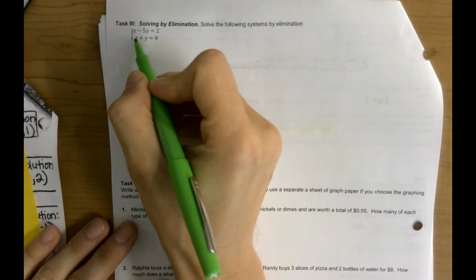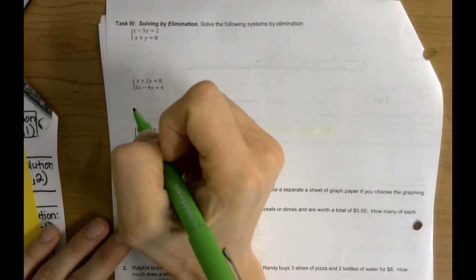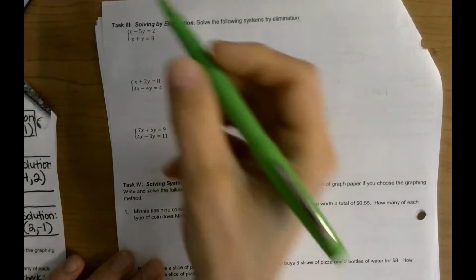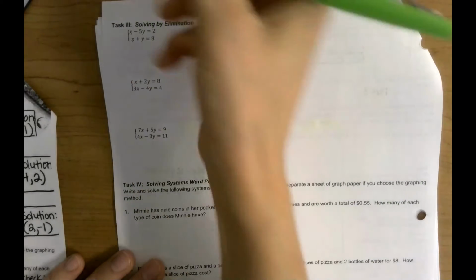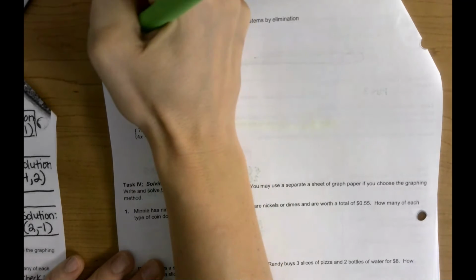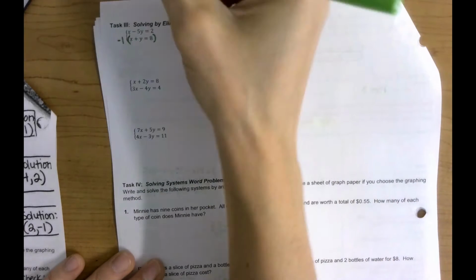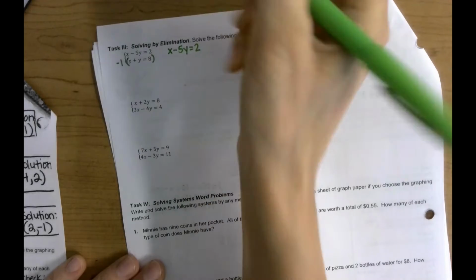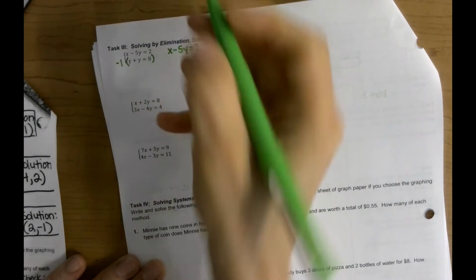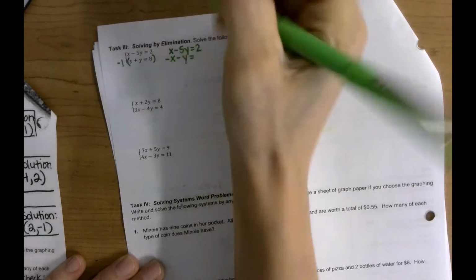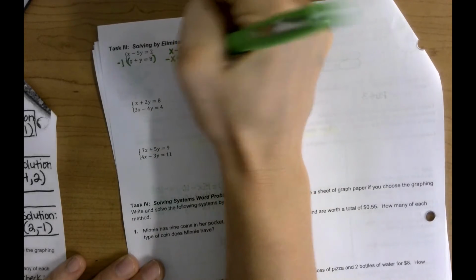All right, well, make it easy on yourself. I noticed that my x terms, they're both 1x. So I just need to make one of those negative. And so I am going to choose, and it doesn't matter which one, the second equation, and I'm going to multiply everything by negative 1. So then I'm going to rewrite them on the right. x minus 5y equals 2. And now I'm going to multiply, so negative 1 times x is negative x. Negative 1 times y is negative y. Negative 1 times 8 is negative 8.